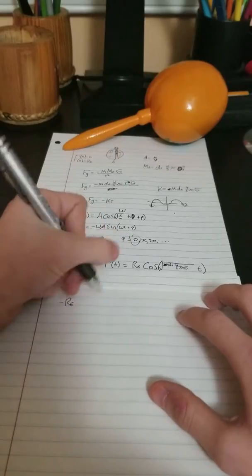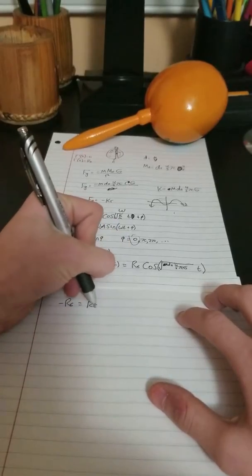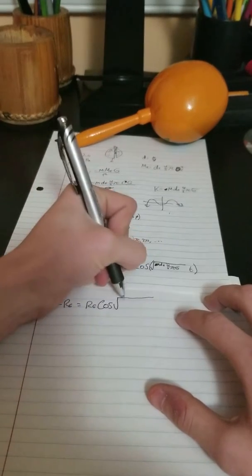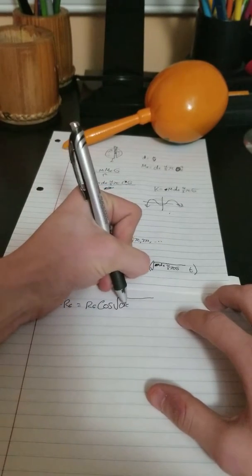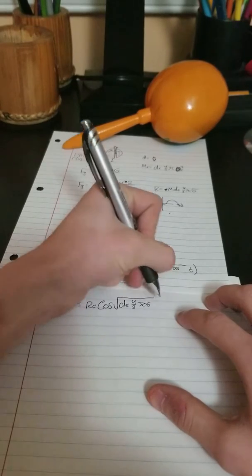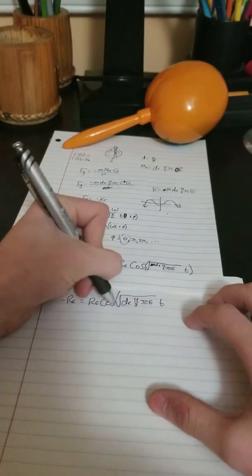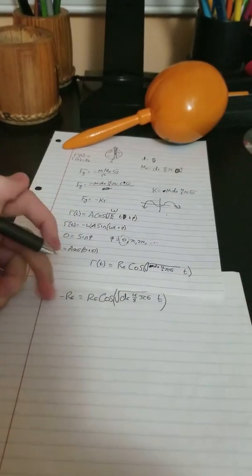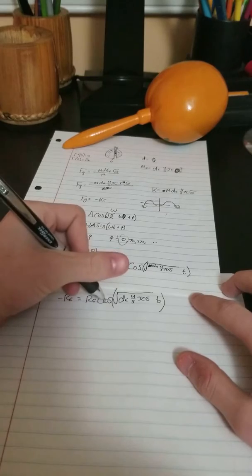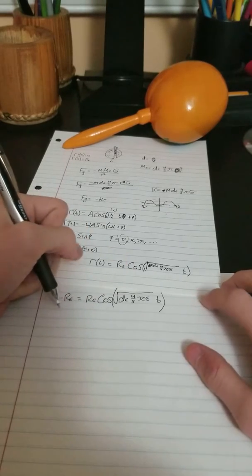So we're going to make that equal to RE cosine of the square root of dE of the Earth times 4/3 pi g t. Okay, now we divide RE by RE, so the cosine would be equal to -1.